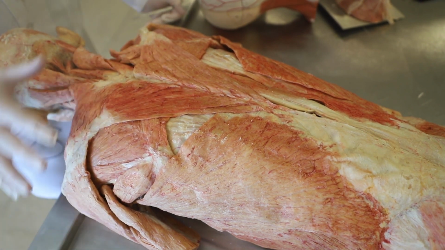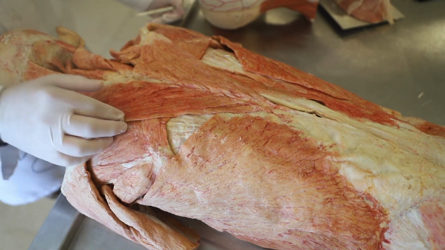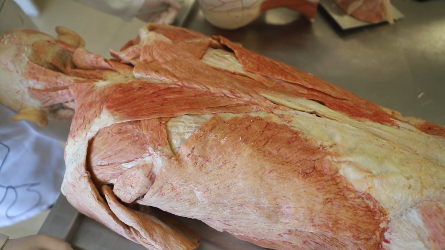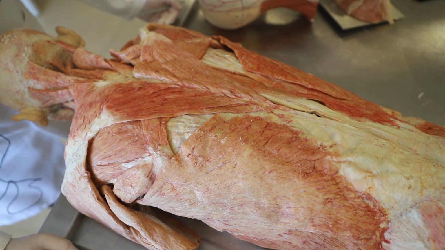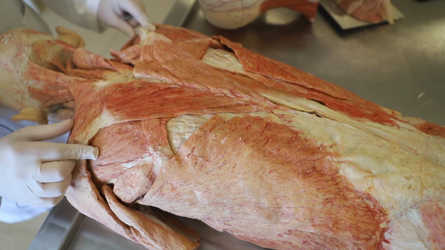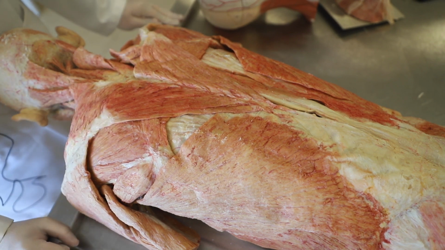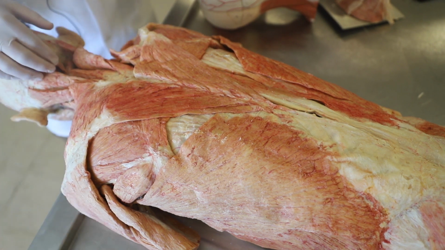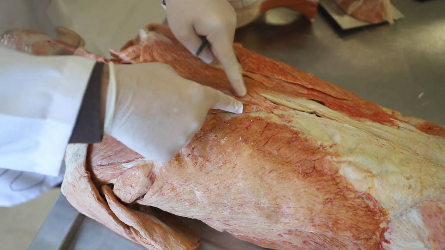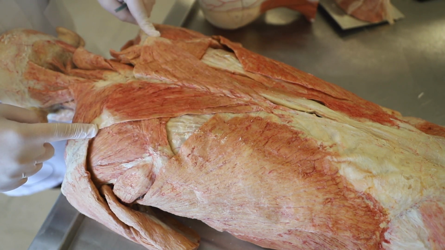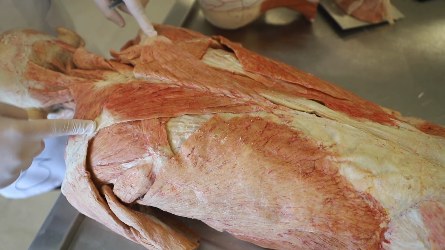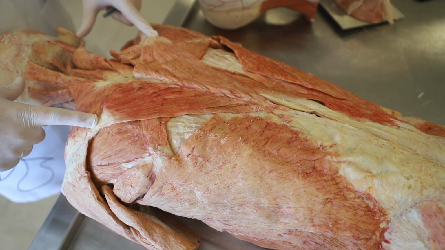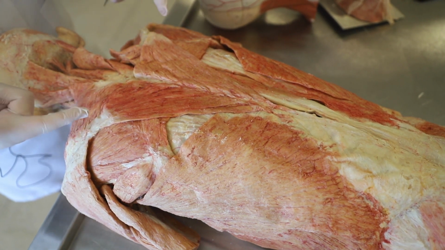So first of all, the extrinsic back muscles can be divided into two layers, and this is according to Keith Moore. Maybe there are other classifications, and there actually are. According to Keith Moore, we can divide the extrinsic back muscles into the superficial and intermediate layers. The superficial one starts with this muscle, which has a big origin, and this muscle is the trapezius. The trapezius itself can be divided into three parts.